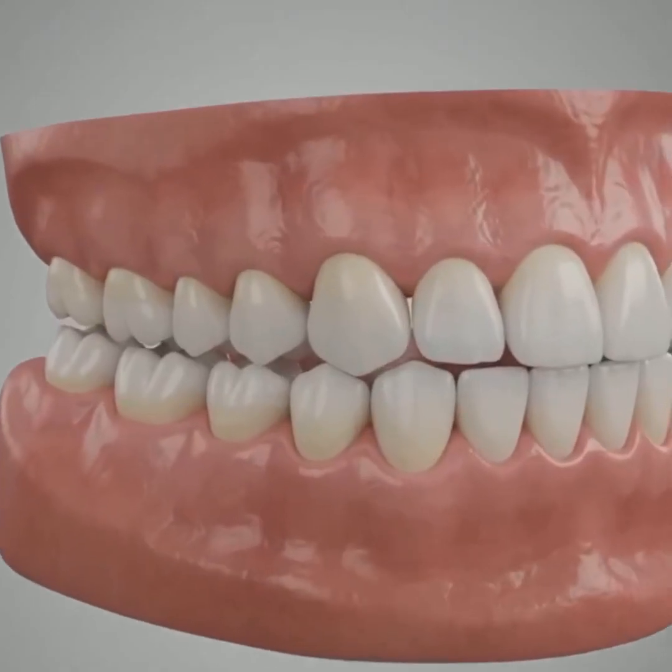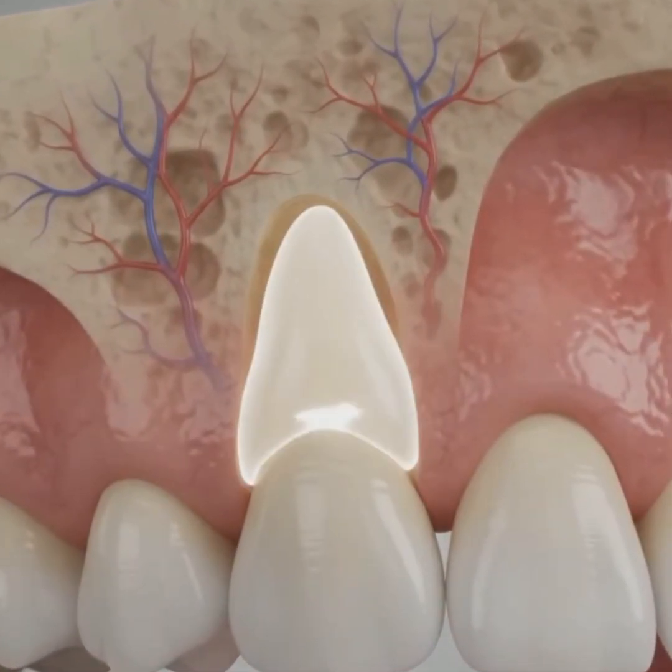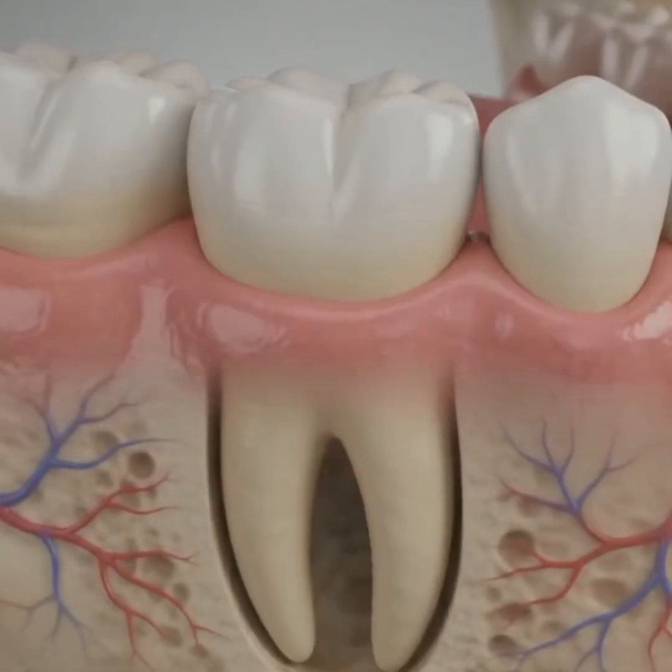Let's review the development of the deciduous canine. Calcification begins at 4 months prenatal. The crown is fully complete by 9 months. It erupts between 19 and 20 months. Root completion occurs by 3 years.